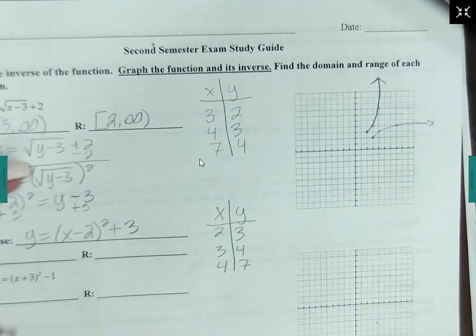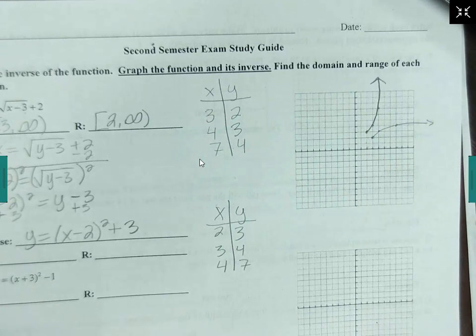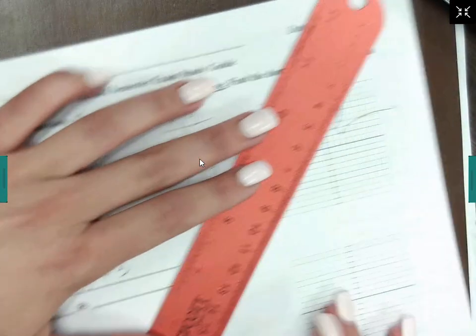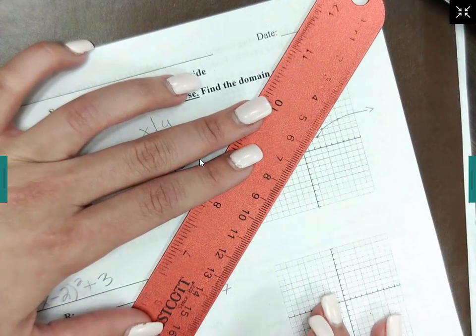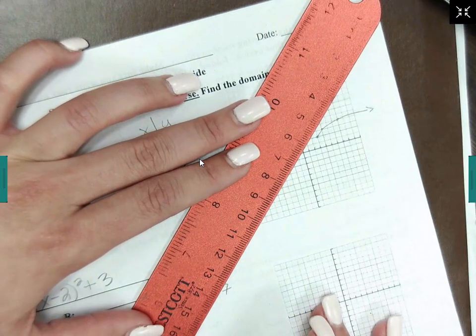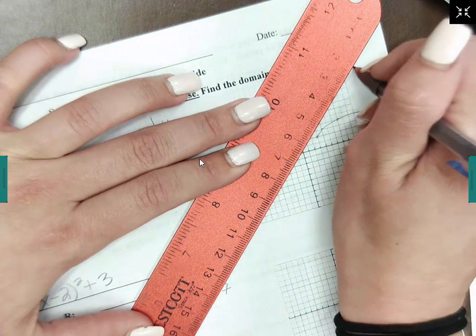And you can kind of figure out if you made a mistake or not, because we know that all inverses are just a reflection of each other. A function and its inverse, they're the reflection of each other across the line y equals x. And y equals x is this line. You don't have to draw this line. I'm just drawing it so that you can see it.